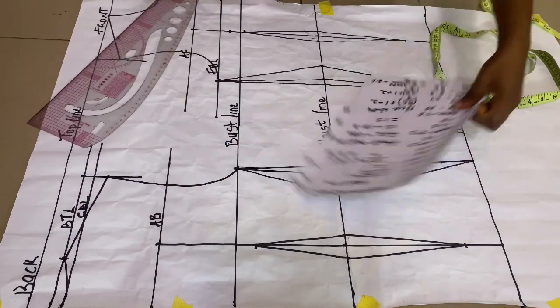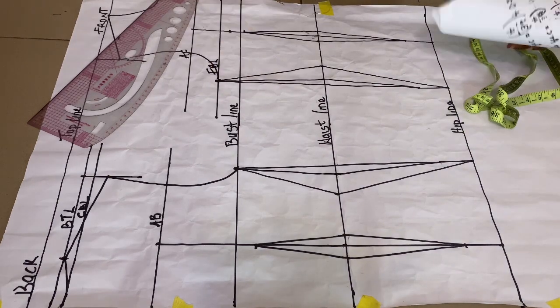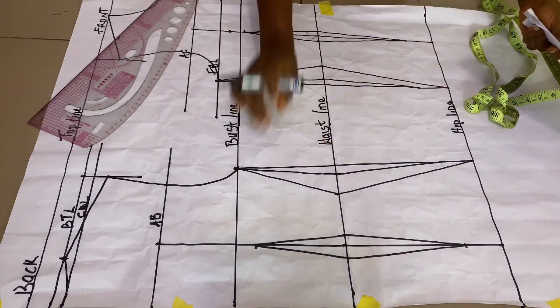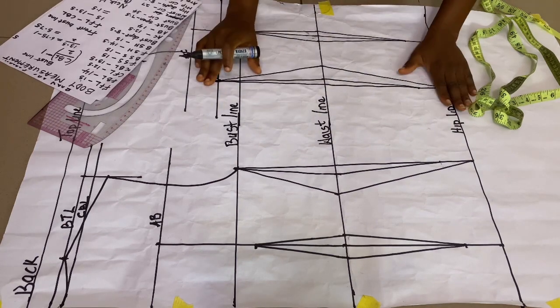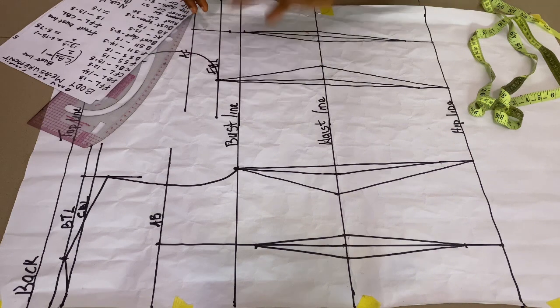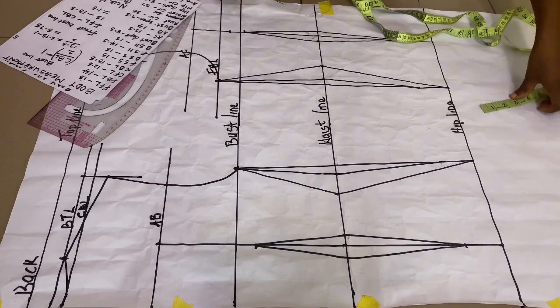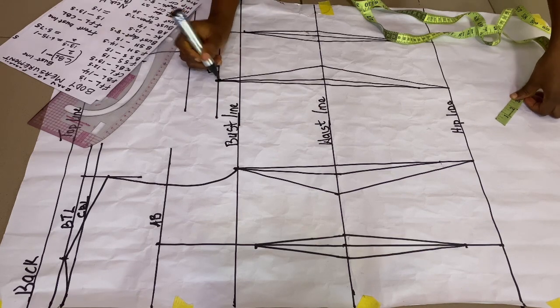As you can see, for the side seam, the front side seam is longer than the back side seam. To make them equal, we would have to take a side dart. To take that side dart, you measure 2 inches from this front bust line.